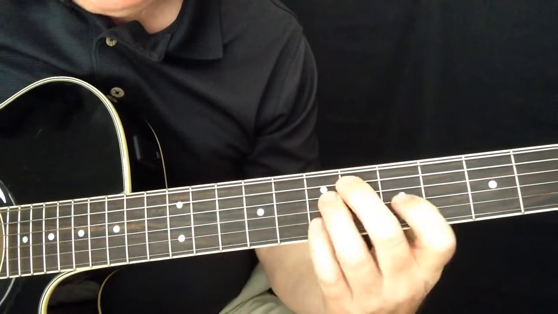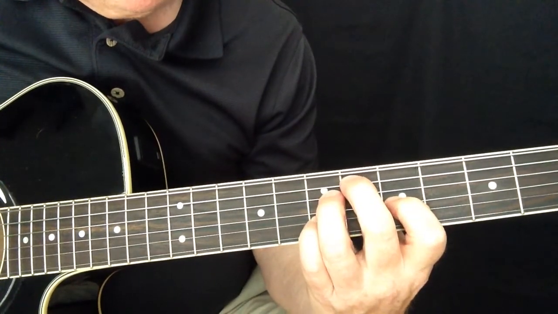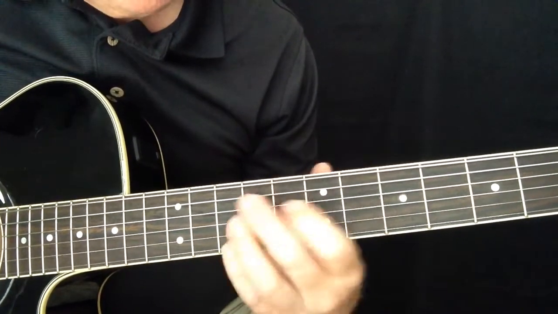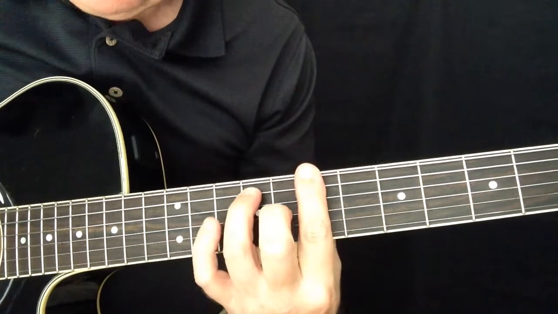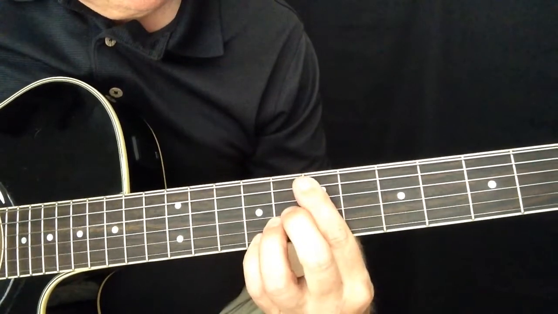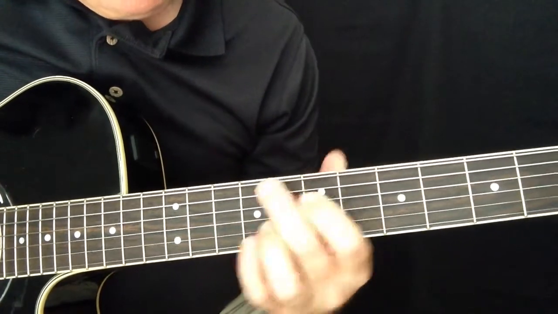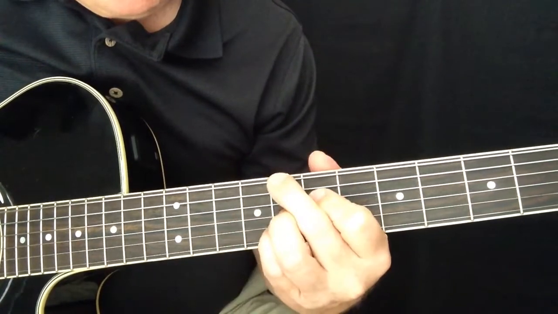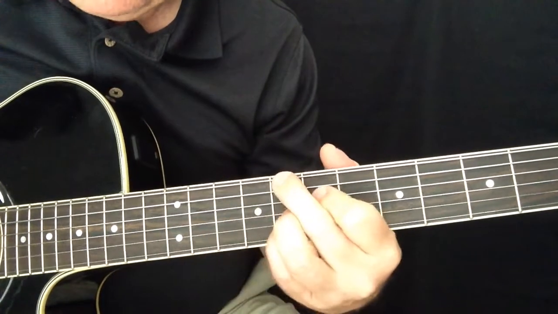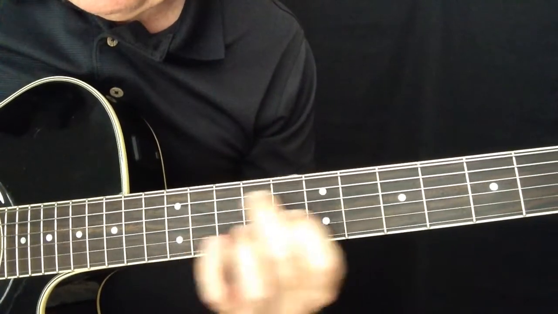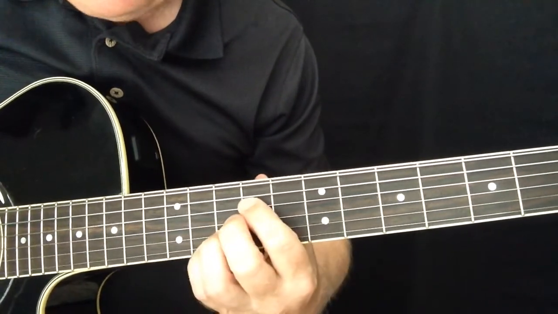Here's the one, the relative diminished, and the diminished associated with the dominant. Here are the other two diminished associated with those substitutes, the flatted 9 and the minor 6 on the 5, altered.